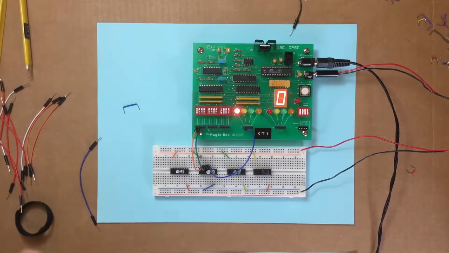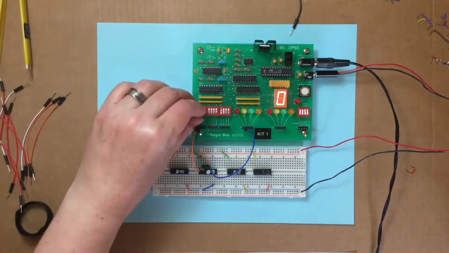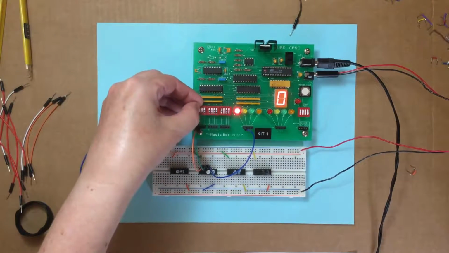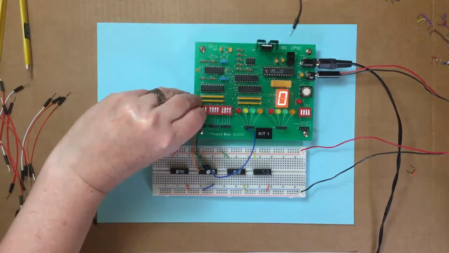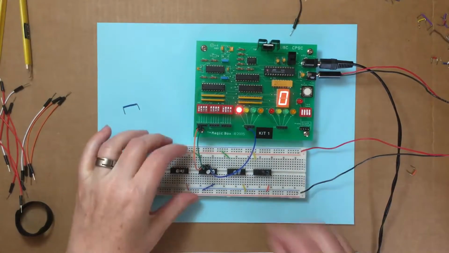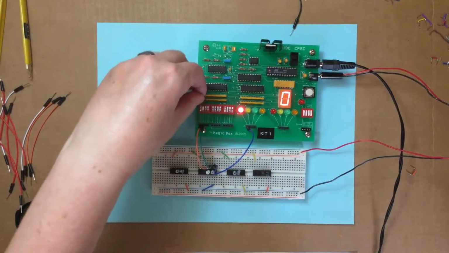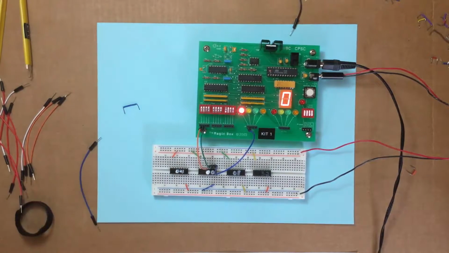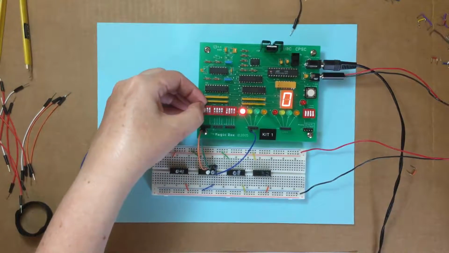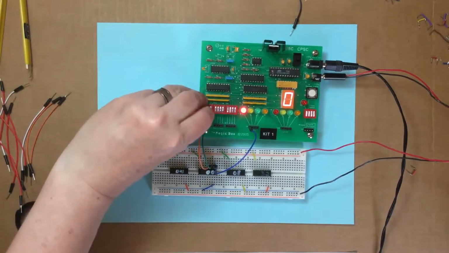Oh, NAND, wait a minute. No, NAND is 3 1s, 1 0. The only time we get a 0 is with 1 1. So there we go. On, off, on. Okay, next one. So both off is on. 00, 01, 11 turns it off, 10 turns it on.